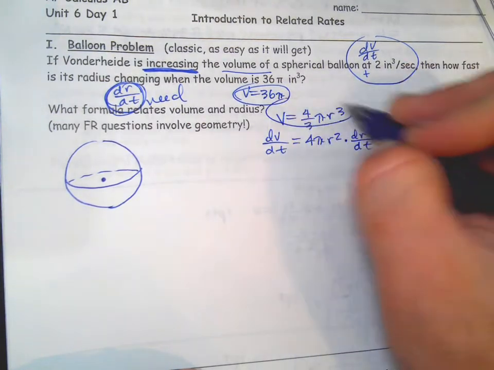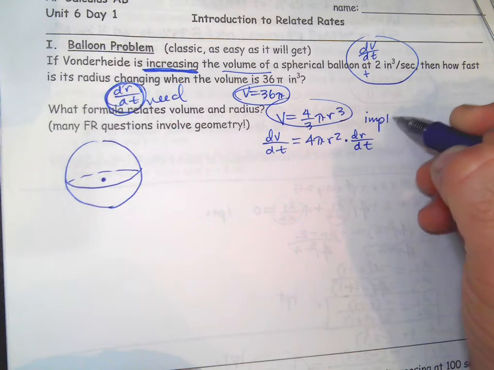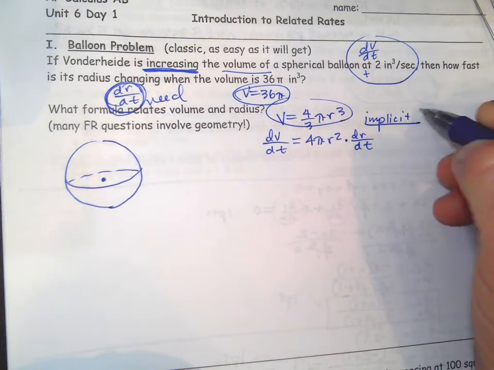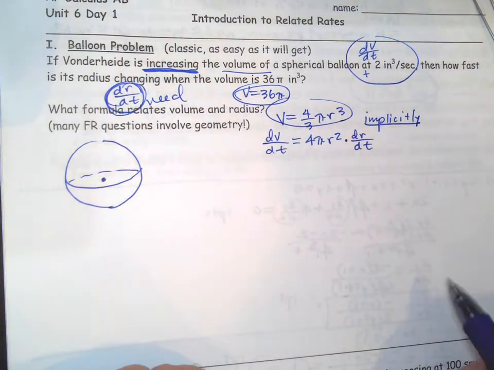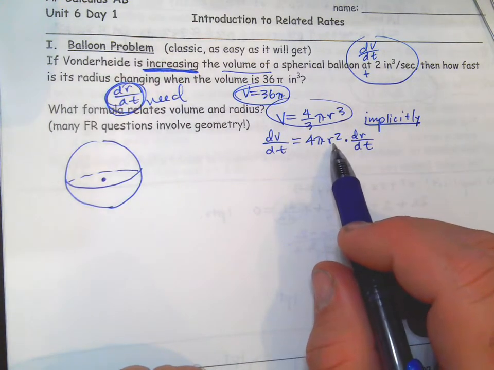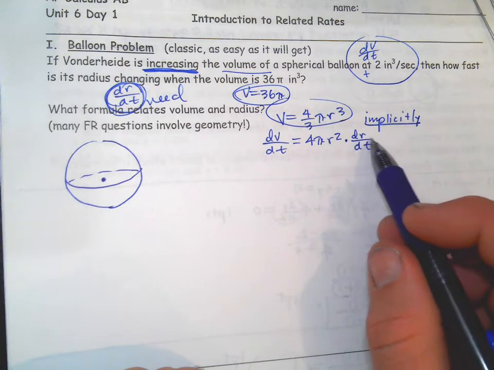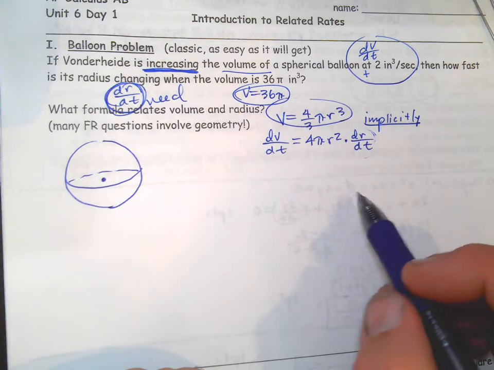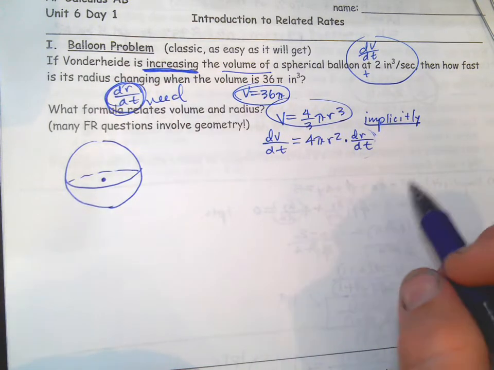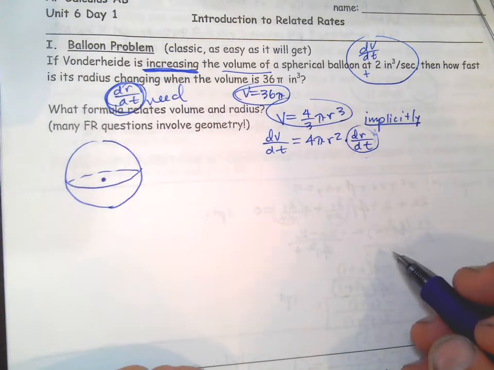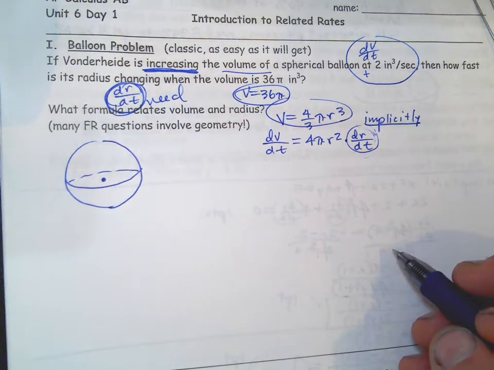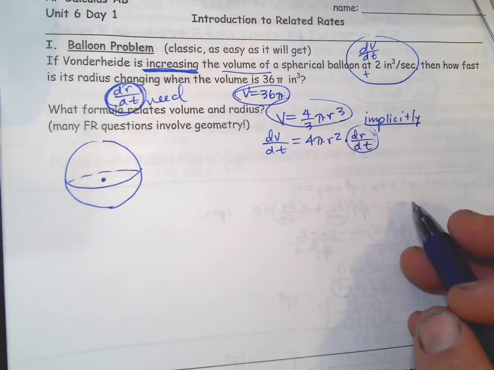So first you get the formula, and then you take the derivative implicitly. Because we're taking the derivative with respect to time, we first took the derivative with respect to r, the outer function. And now r is a function of time, so we need to follow up with the derivative of r with respect to time. You have to make sure you don't forget that. But it's going to be hard to ignore because that's the thing you're looking for.